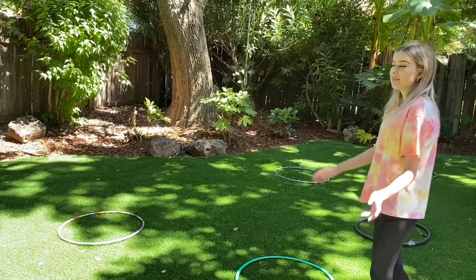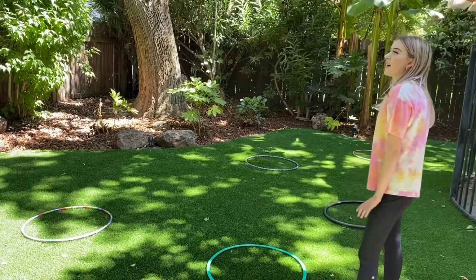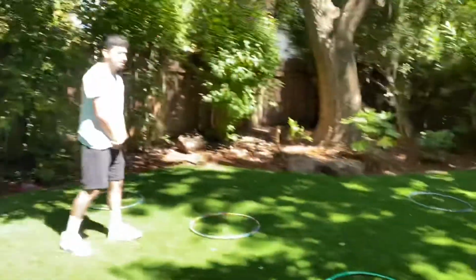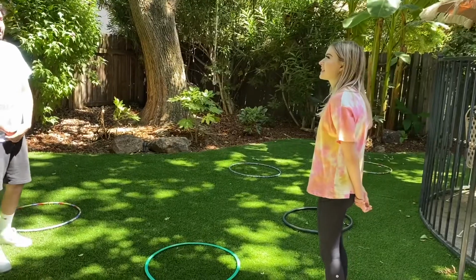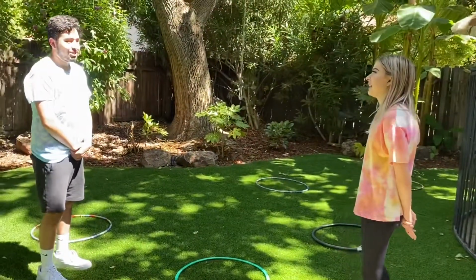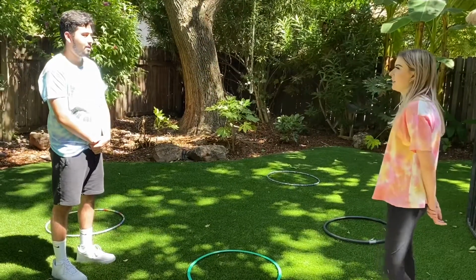So that is the end of our activities, but before our lesson is over, I have 3 questions for you. Which jump was the hardest? 1 to 1. 1 foot to 1 foot. Which jump was your favorite? 2 feet to 2 feet. Why was that your favorite? It was the easiest. And then, which activity was your favorite?